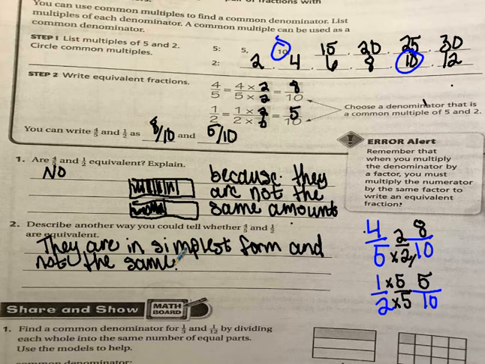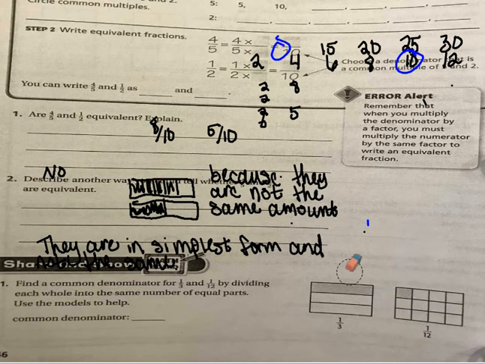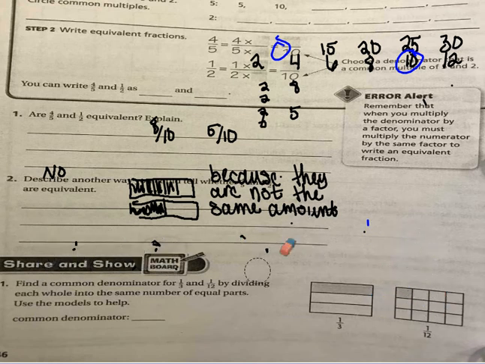Okay. Alright, this bottom part, I'm going to have to move my screen up a little bit. Okay. Find a common denominator for 1/3 and 1/12. Alright, so I have 1/3 and I have 1/12. So I'm going to bring up 1/3 and 1/12. Now I have to find my common denominator between 3 and 12.